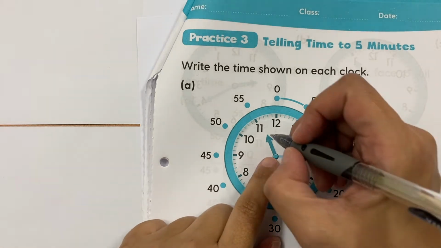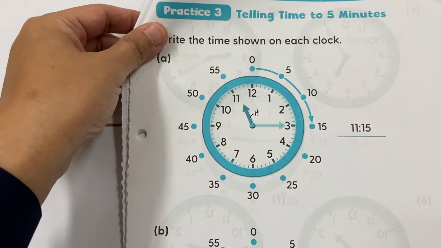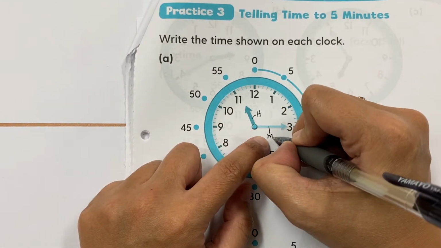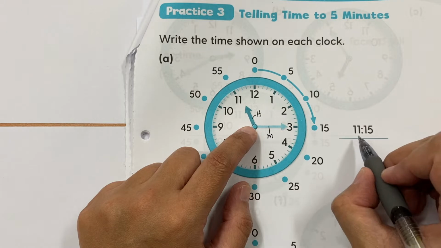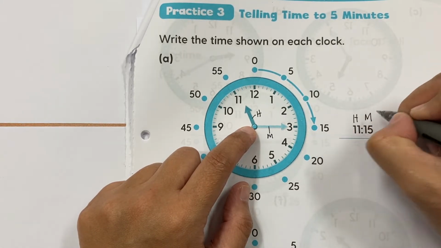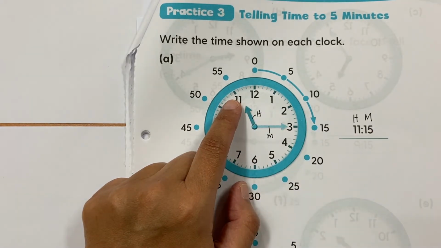Now remember, this is your hour hand. Label it. Just follow me. This is your hour hand and this is your minute hand. When you're telling time, the hour hand comes first, so hour hand first, followed by the minute. In this case, this is 11. How do you know?